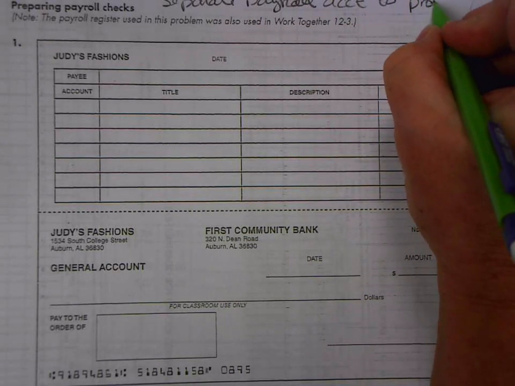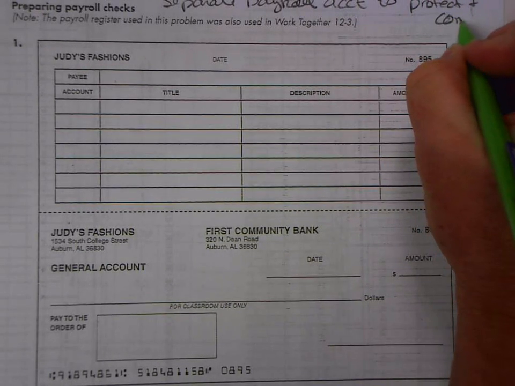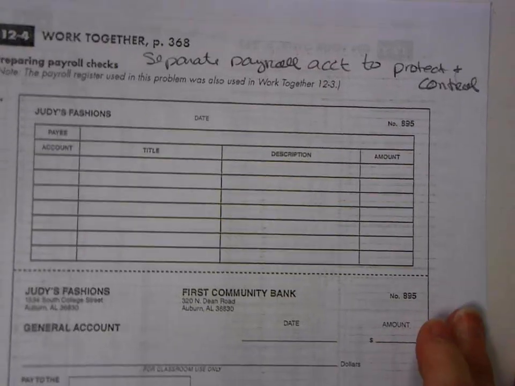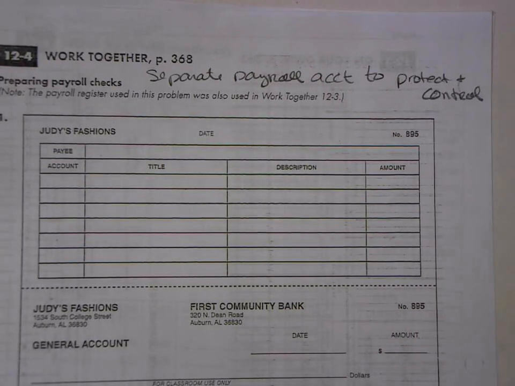So this is to protect and control your cash. Okay, it's a separate payroll account to protect and control. So we're going to transfer money from our big account over to this payroll account, and then we're going to write checks to our employees out of that account. Okay?